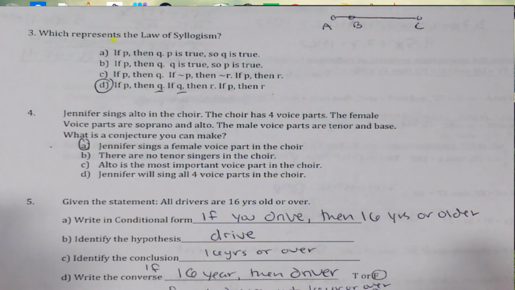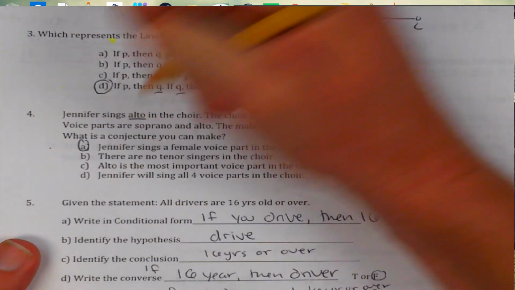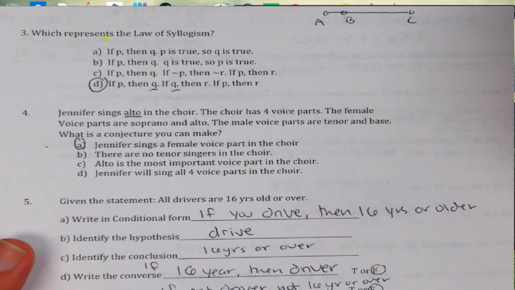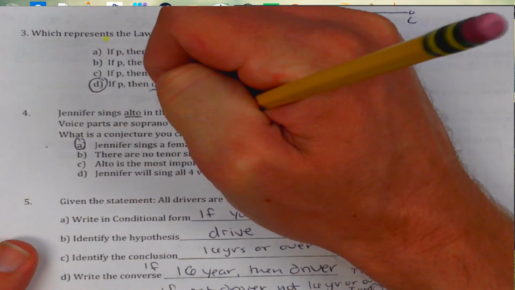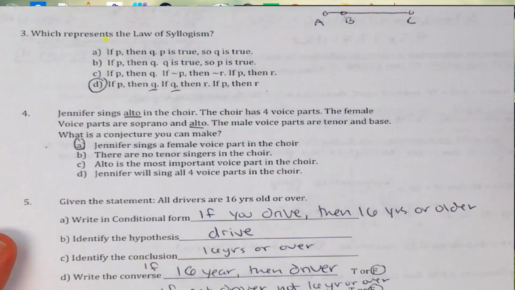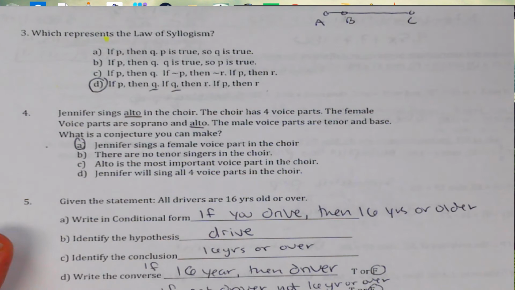It says Jennifer sings alto in the choir. There's 4 parts. The female voices are soprano and alto. The male voice parts are tenor and bass. What's the conjecture you can make? Okay, so what conclusion can we make from here? Jennifer sings a female voice part in the choir.